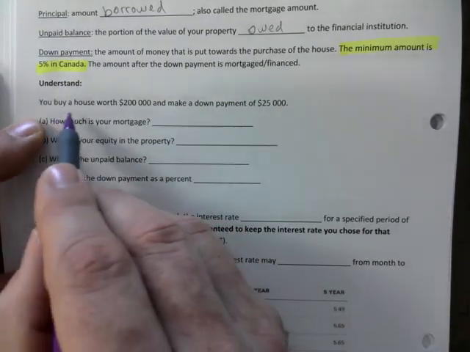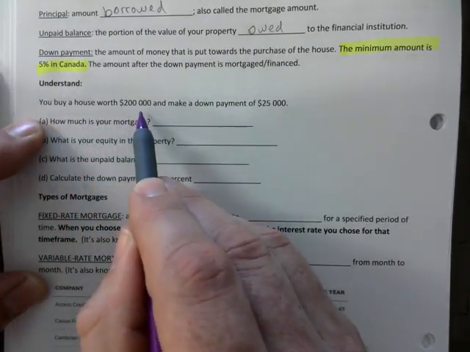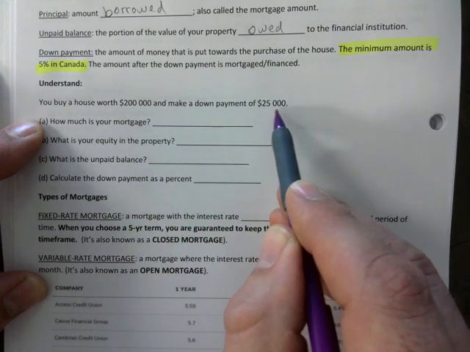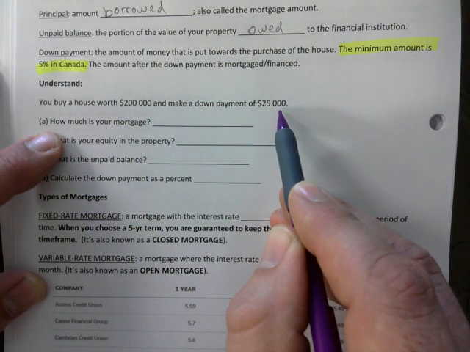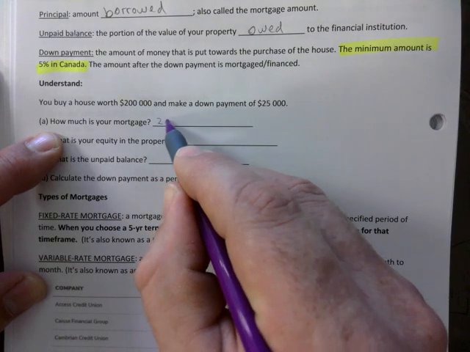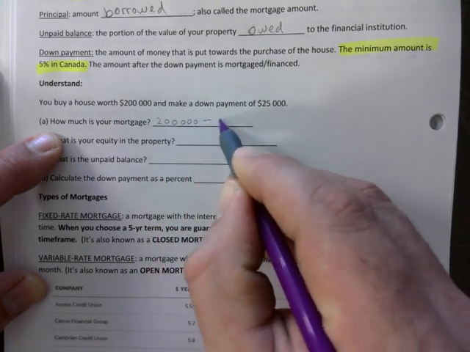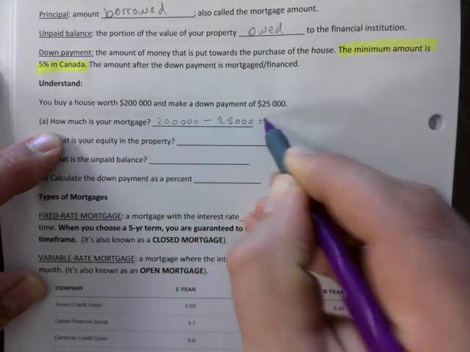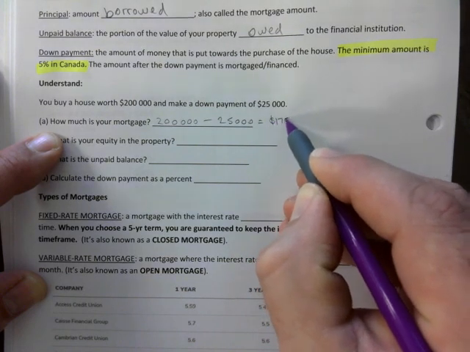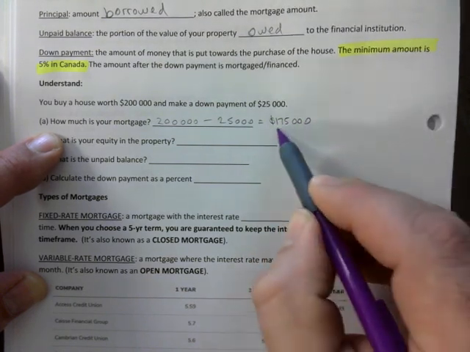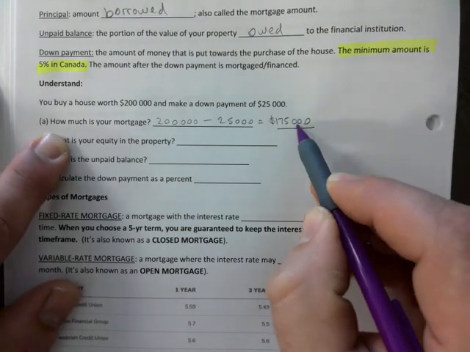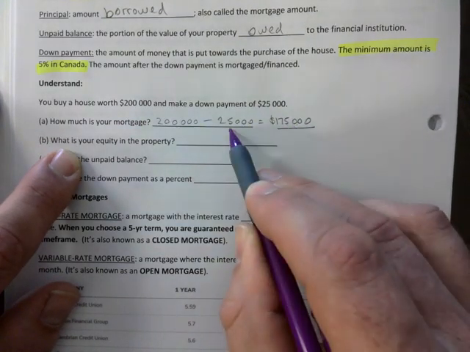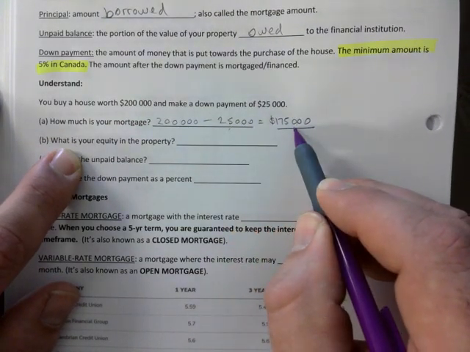Let's say here you buy a house worth $200,000. You make a $25,000 down payment. How much is your mortgage? Here we go. It's $175,000. That is the mortgage. That's how much you're gonna have to borrow to pay the house. You pay 25, the bank gives you 175 to pay off the rest.